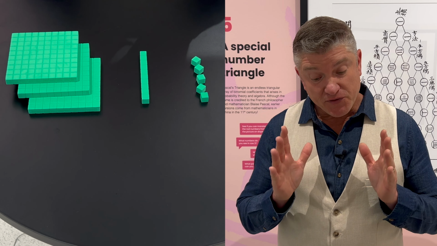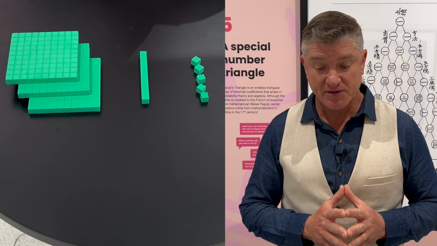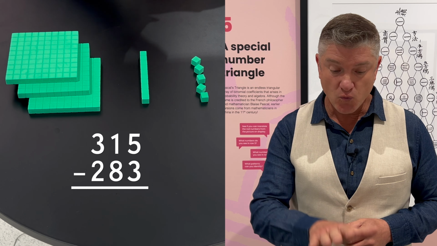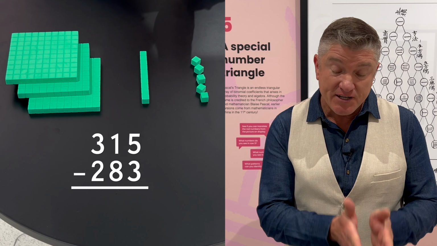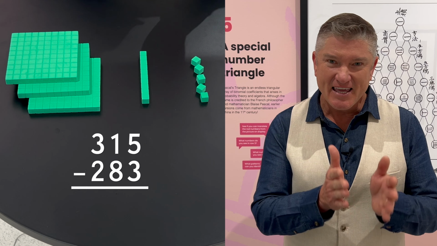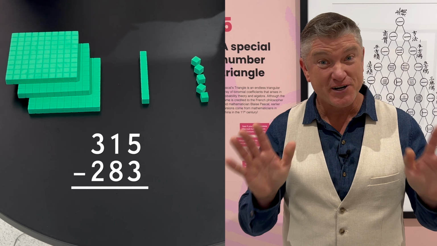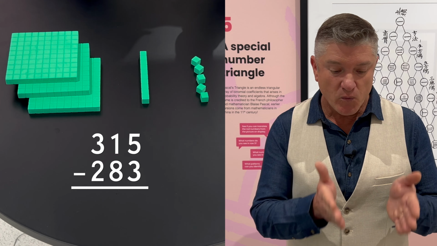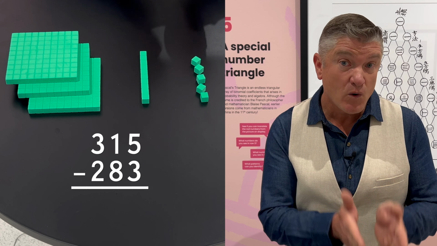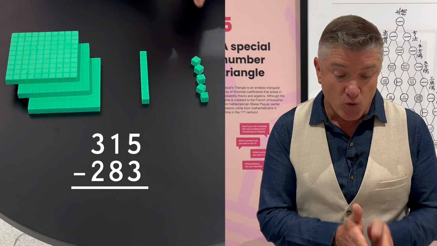Suppose you want to start with 315 and take away 283. Here I have 3 hundreds, 1 ten, 5 ones. Where do we start? We've been trained to start in the ones place, even though there are more efficient ways of subtracting, but that's a topic for another episode. So how many ones do we have? We have 5 ones. Do we have enough ones to take away 3 ones? Yes, we do. So let's do that and record what we have left.